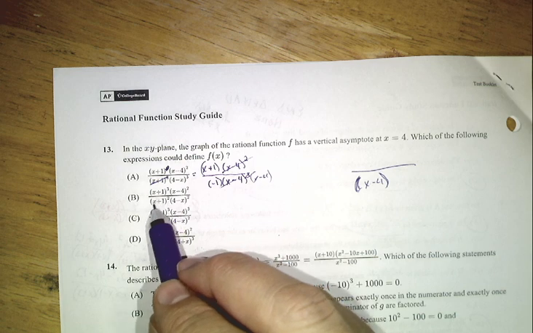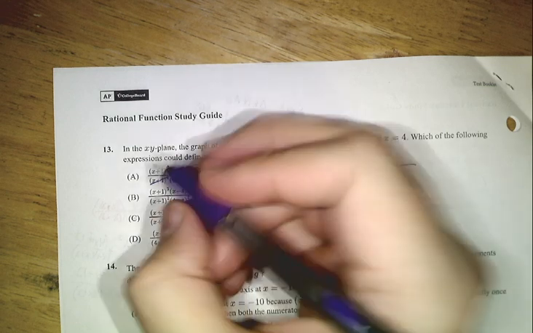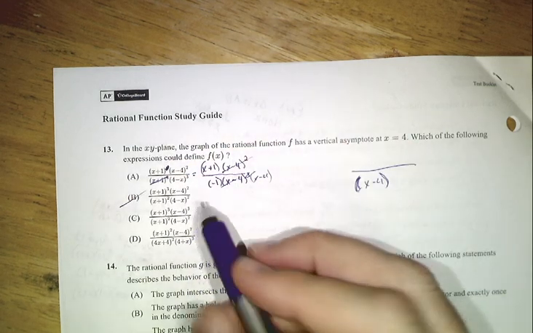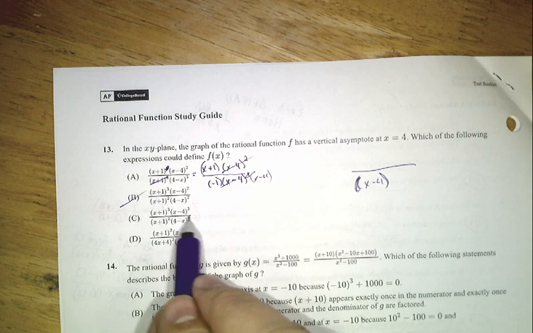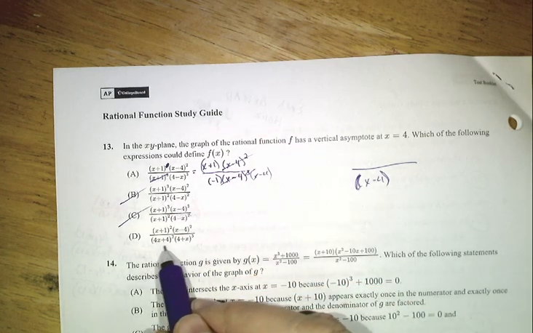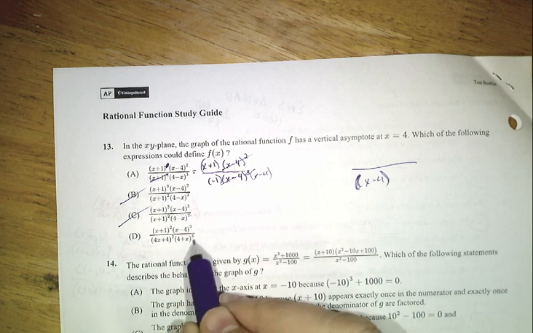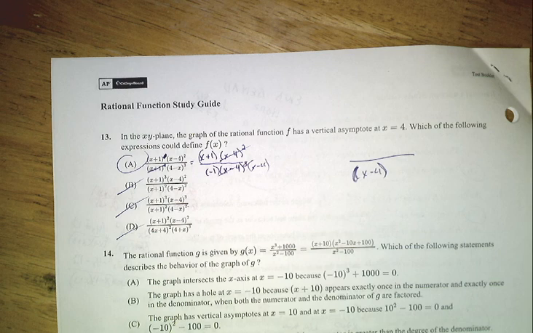Here we do the same thing. That cancels out. Here, oh, both of these would cancel out this time. So this one wouldn't work. We need more x minus 4s in the bottom. Down here, see, we have less x minus 4s in the bottom, so that's going to leave 1 on the top, so it can't be that one. And then here I have no x minus 4s at all, so it can't be that one, so it's got to be A.